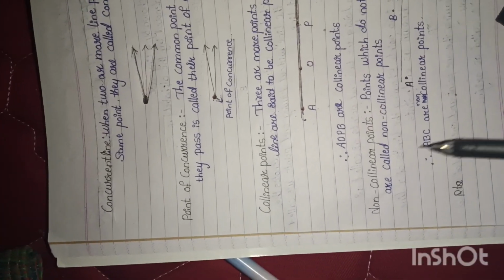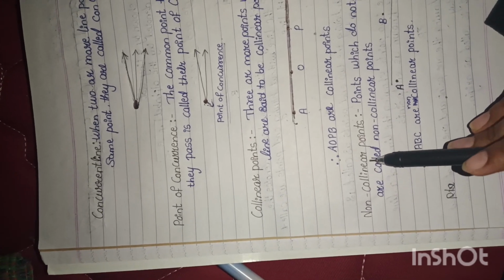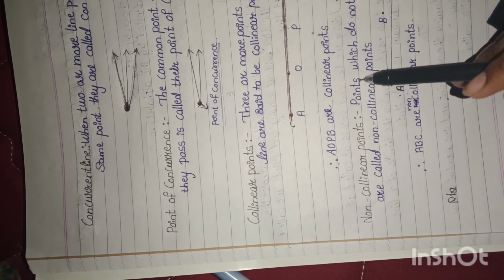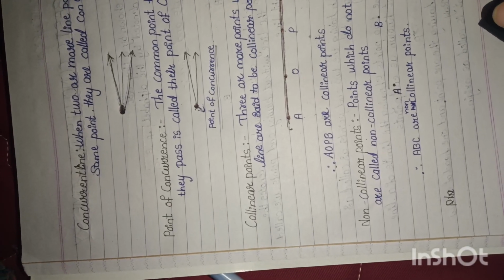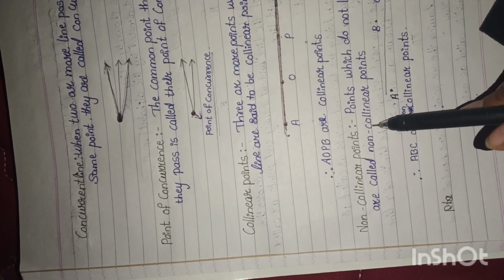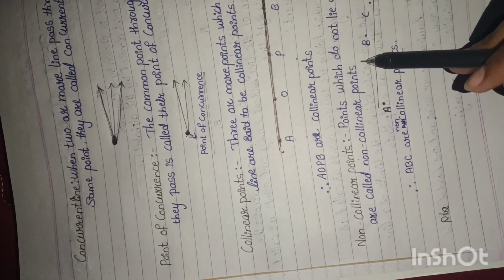Then what about non-collinear points? Points which do not lie on the same line are called non-collinear points.